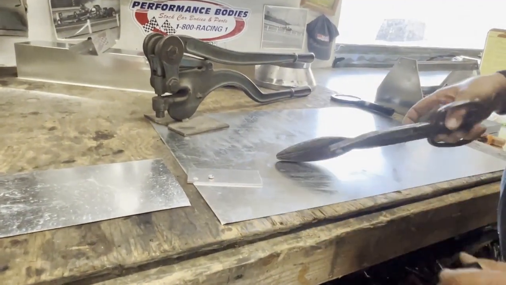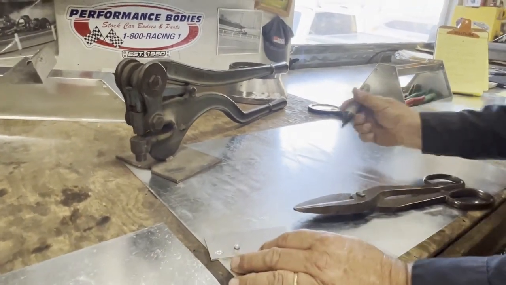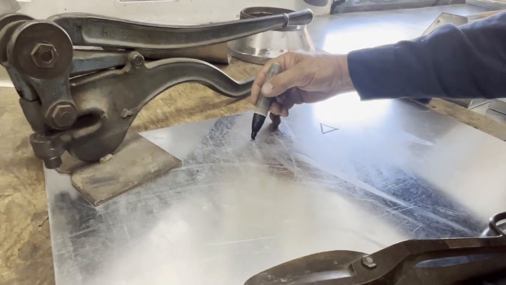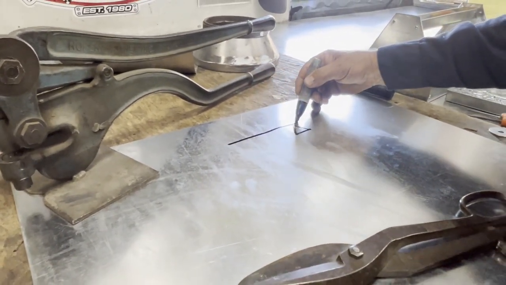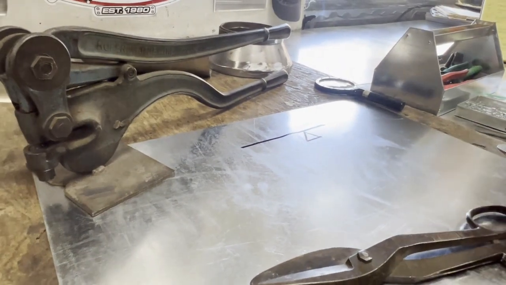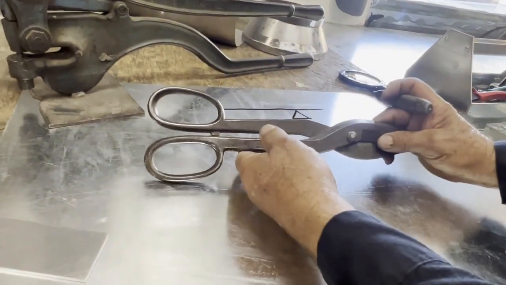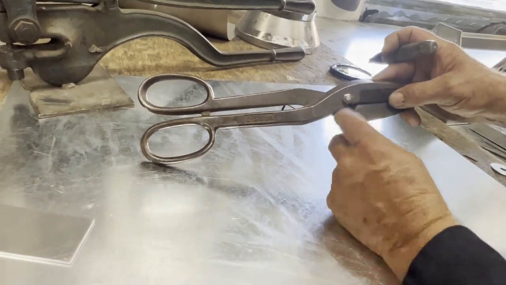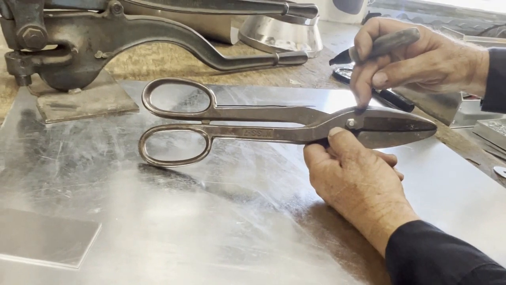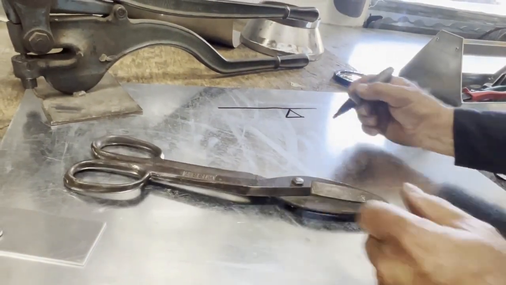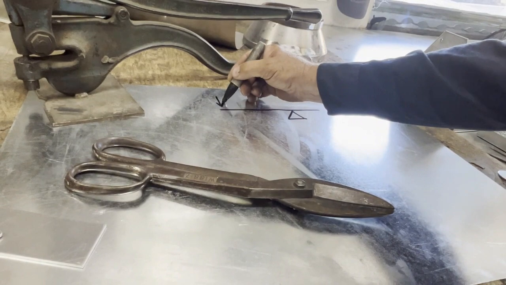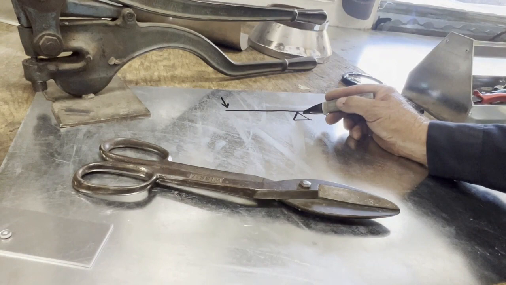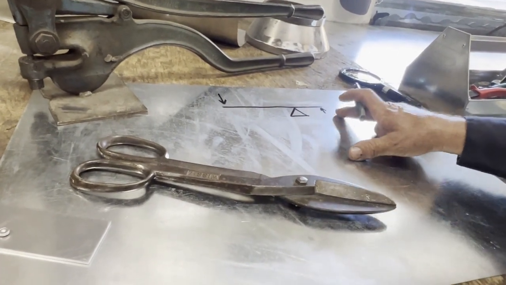So whenever we're operating a pair of snips like this, I want you to go back to the playground and I want you to see a teeter-totter. Now, what we have here is the distance between the end of the handle and the pivot point, that's the fulcrum, is greater than the amount off of the front. So as we apply pressure, we are going to increase our leverage because we've moved the fulcrum closer to this end.